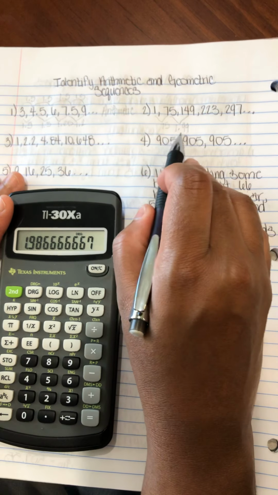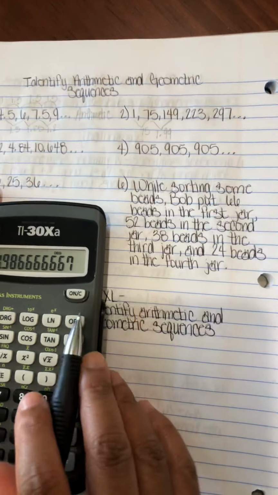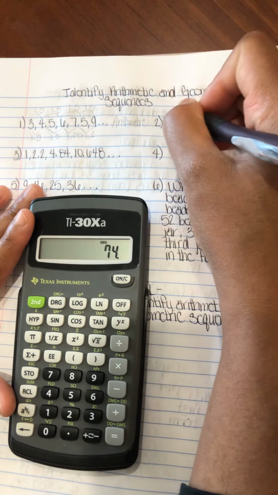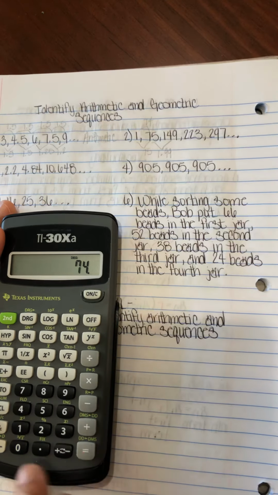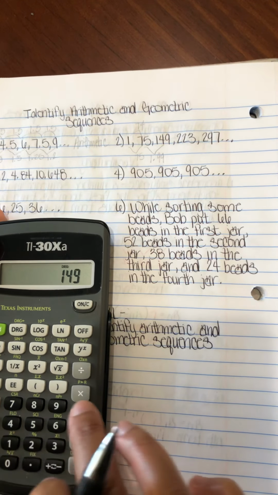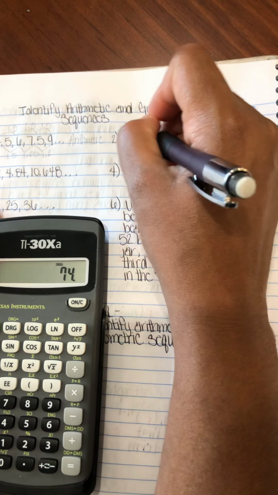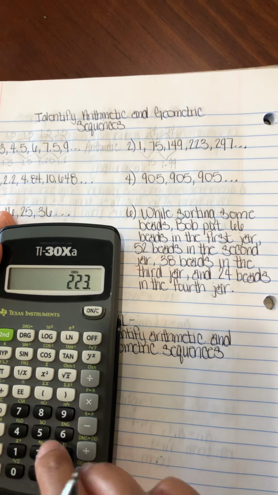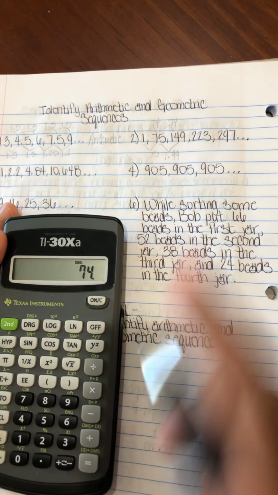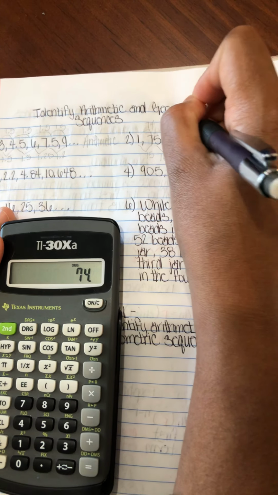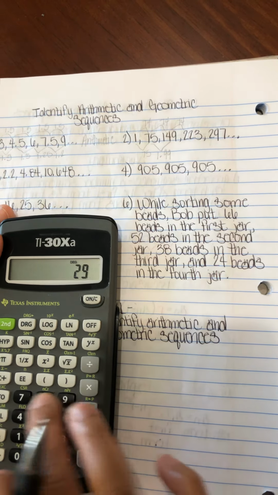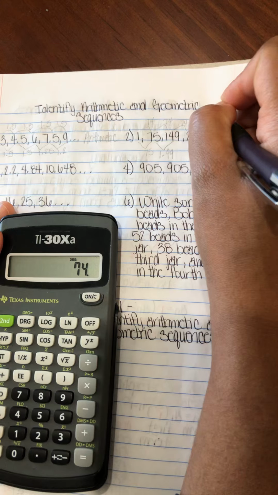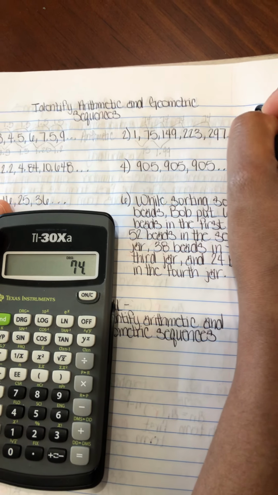Automatically, I know that this cannot be what I'm doing, so I'm going to go back through. 75 minus 1 gives me 74. 149 minus 75, 74. 223 minus 149, 74. And 297 minus 223, 74. So again, this is arithmetic.